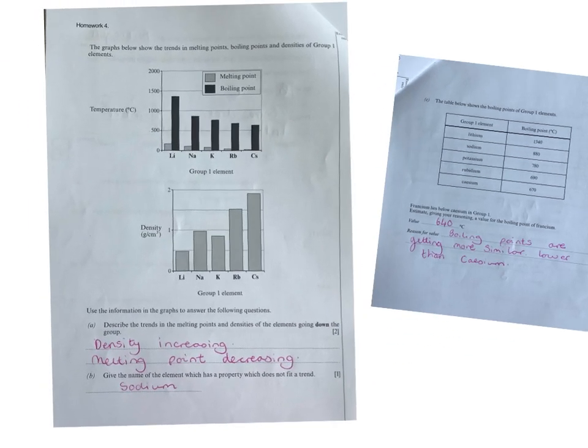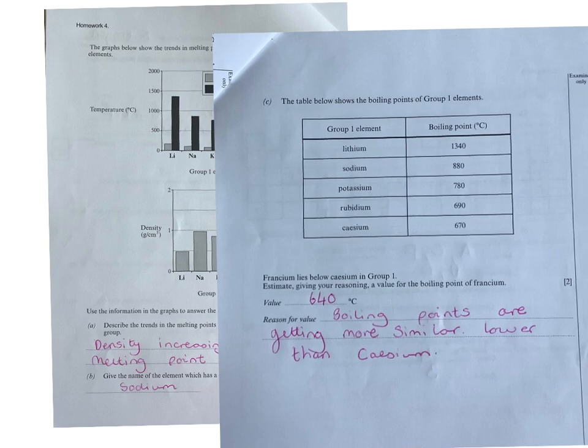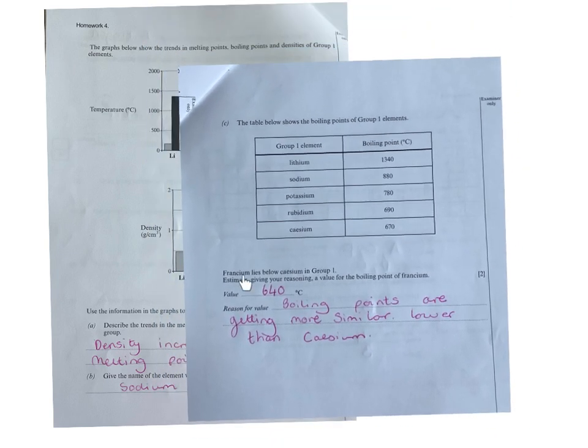Right, now moving on to information about group 1 and group 7. Describe the trends in melting points and densities for the elements going down the group. Okay, so lithium's at the top, cesium's at the bottom. Their melting points decrease, their densities increase. Give the name of the element which does not fit the trend: it is sodium because it's a little bit out. It should be somewhere between lithium and potassium. Then it says francium lies below cesium in group 1, so it's the next element down. Estimate, giving your reasons, a value for the boiling point of francium. So it would be 640. Reason: boiling points are getting lower than cesium.